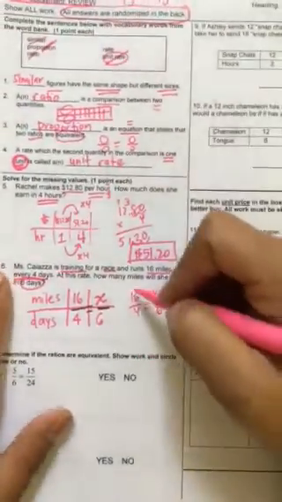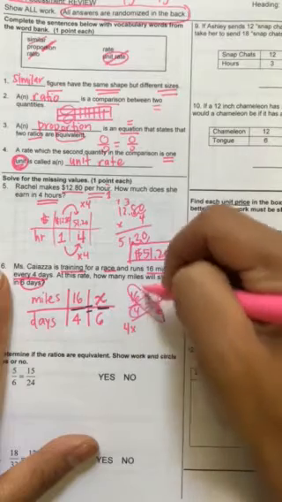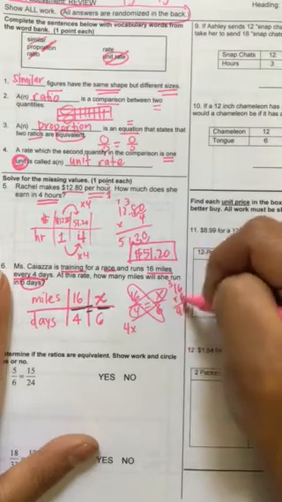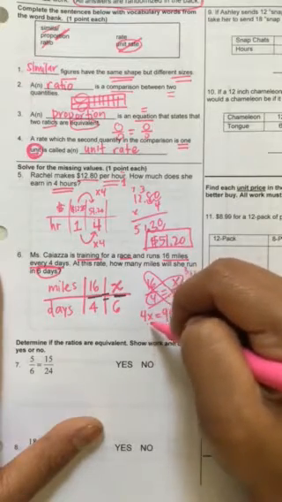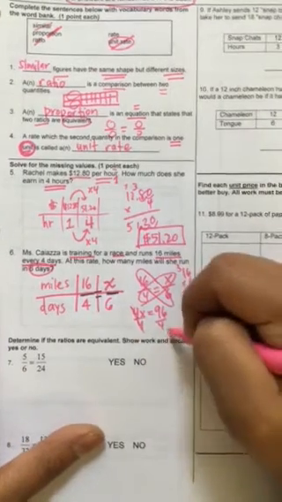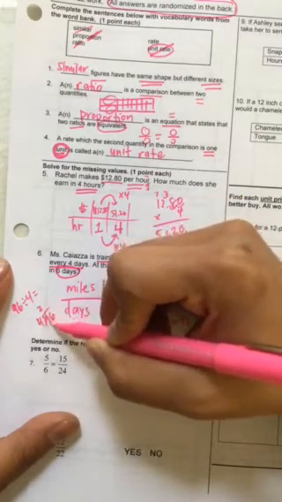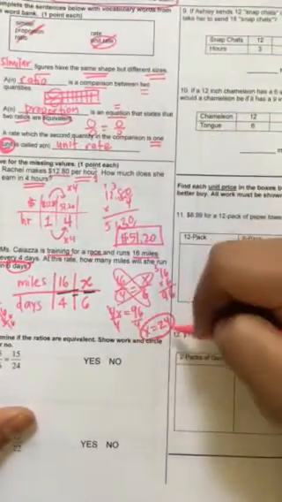So what we can do now is a method called cross multiplication. 4 times x is 4x. 16 times 6, if you put that in your calculator, is 96. Now 4 is multiplied to x, so we can divide by 4 on both sides. So x is equal to 96 divided by 4. Put that in your calculator and you should get 24. And 24 miles. So Mrs. Kayatsa will be running 24 miles.